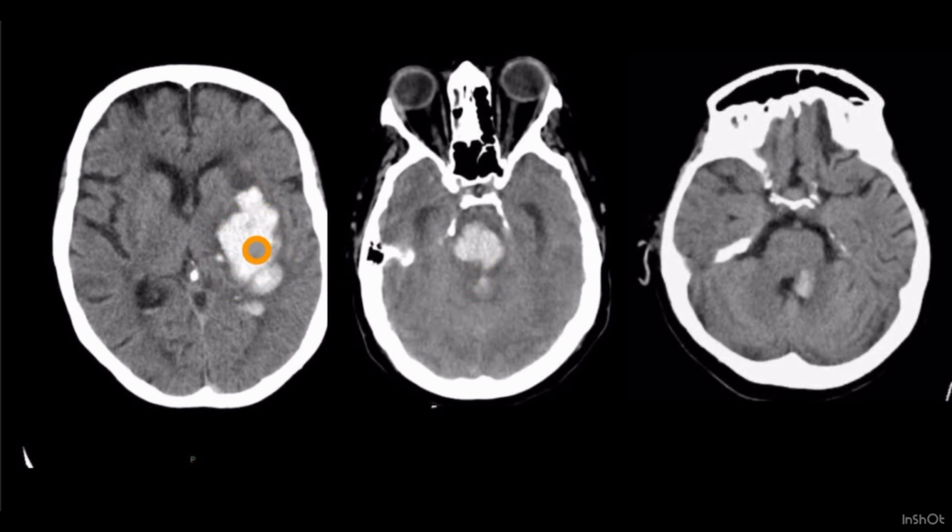If the bleed is present in a cerebral lobe, any lobe of the brain, and if it is circular with extensive surrounding edema, then we will think about metastasis or some underlying primary mass lesion, because in that case the bleed will be rounded with extensive edema, and the site will be any lobe, not the basal ganglia.